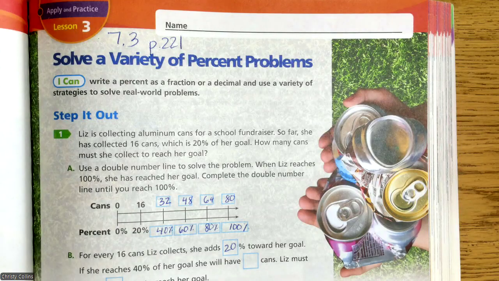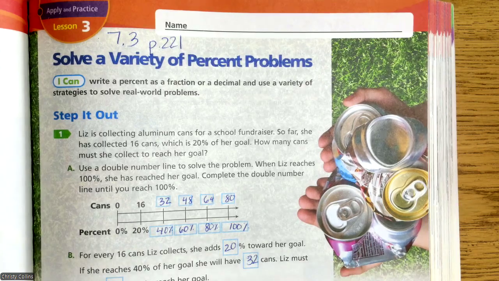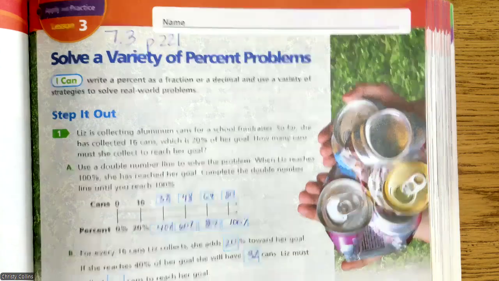So for every 16 cans Liz collects, she adds 20% toward her goal. If she reaches 40% of her goal, she will have how many cans? 32 cans. So Liz must collect 80 cans to reach her goal of 100%.